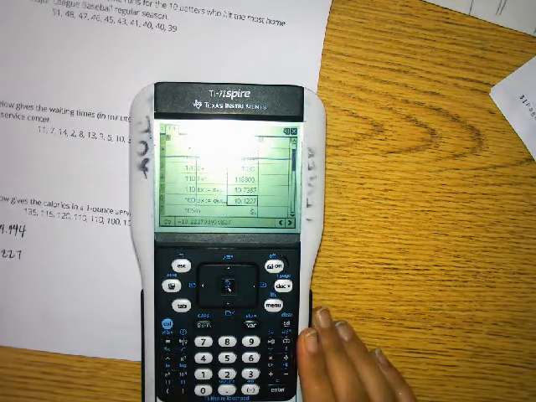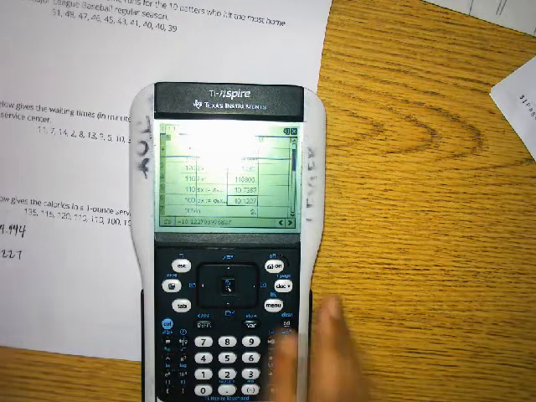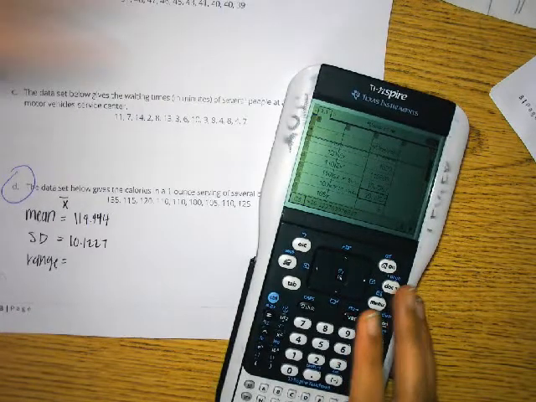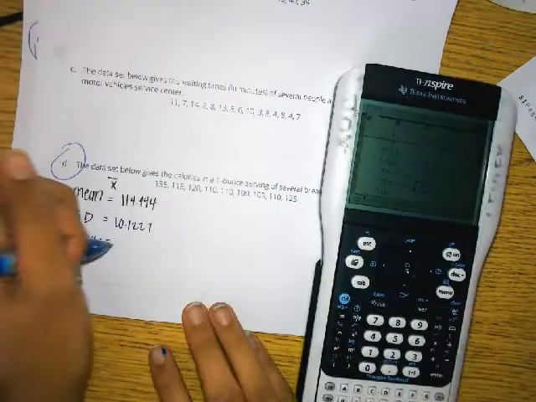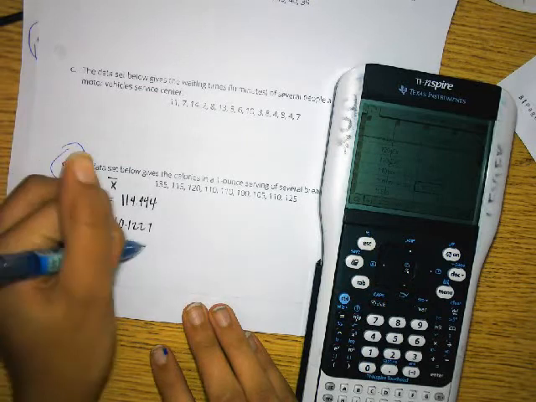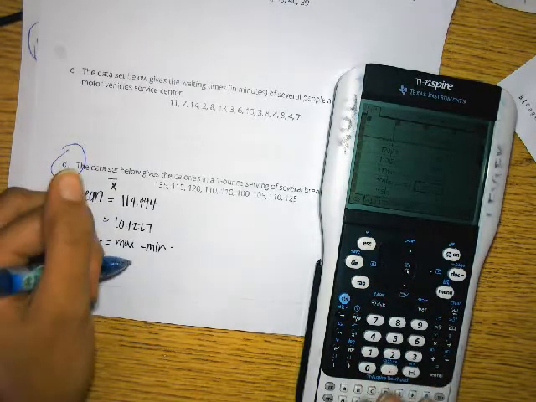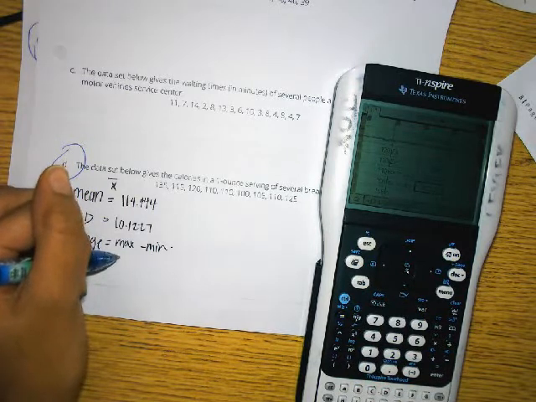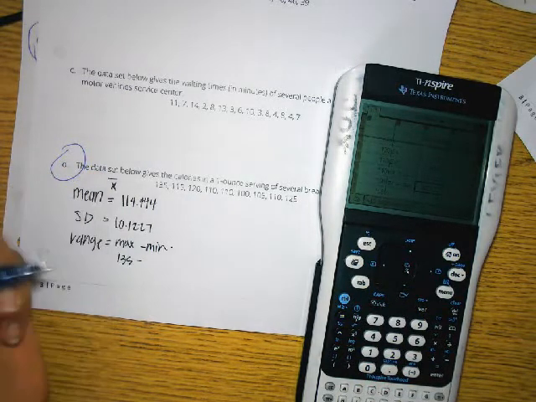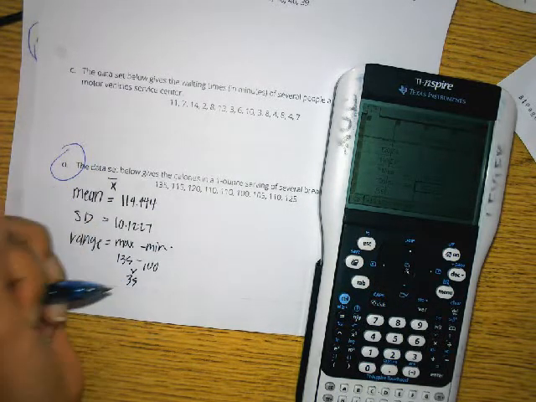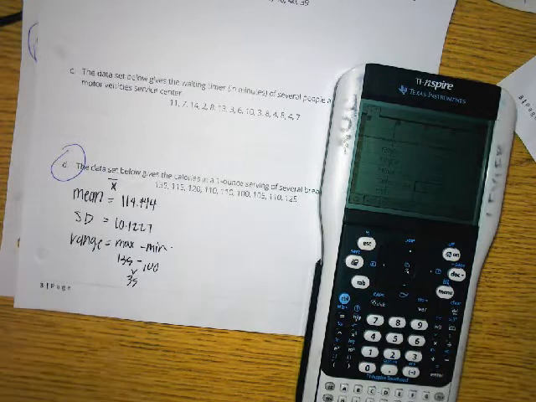Then you find the range, and the range is the max minus the min. So the maximum number would be 135, and then the minimum number would be 100, and you get 35. You're right. Any questions? Good job.